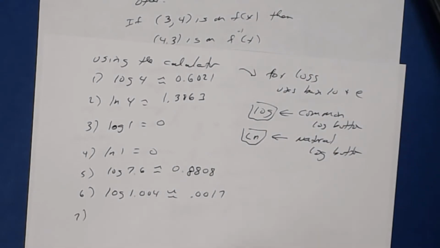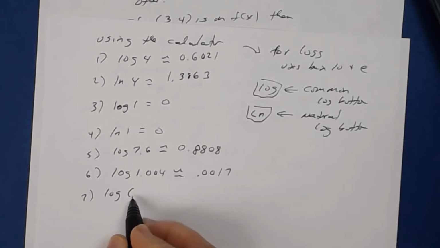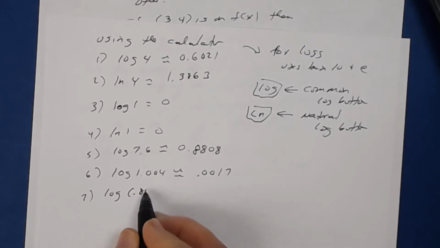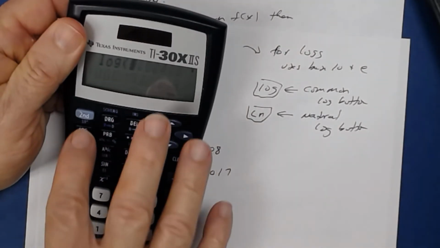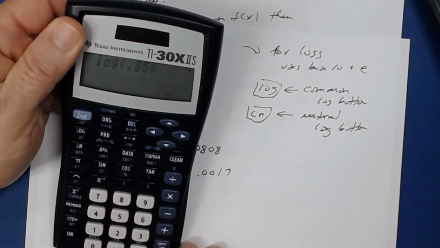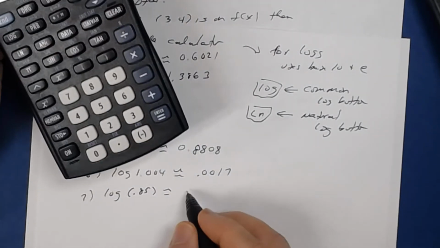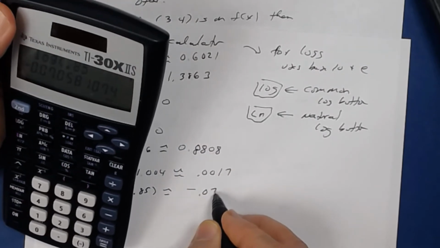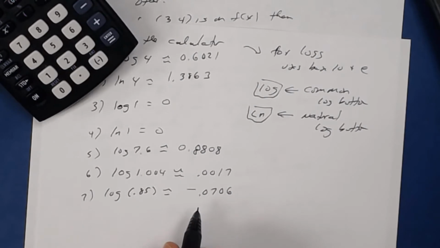Number 7, what is the log of 0.85? Now I want you to notice what's going to happen. Log of 0.85, we get negative 0.0706. There's a reason why this is negative.